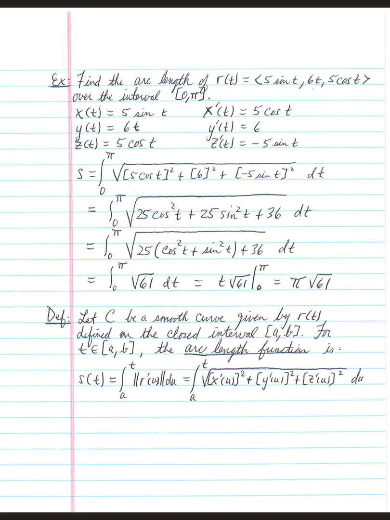I wrote that in the back, and here's why. That makes 25 sine squared t. I grouped my trig terms together because if I factor out a 25, from Pythagorean identities I know that goes to 1. 25 plus 36 is 61. And like the last example, the antiderivative of a constant is that constant with a variable. You sub in pi square root 61 minus 0 square root 61 for an arc length of pi times square root of 61.